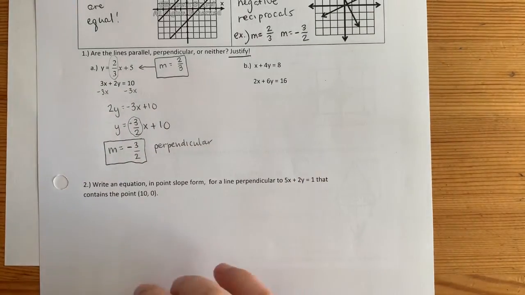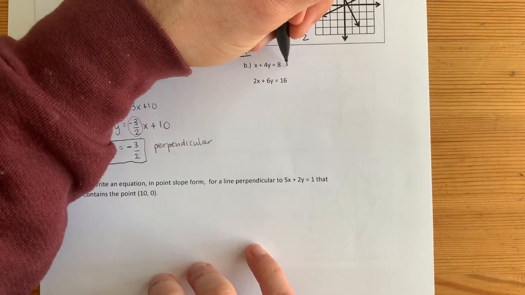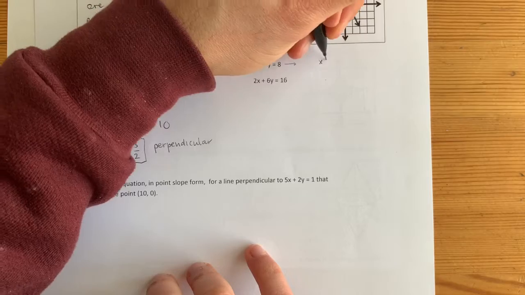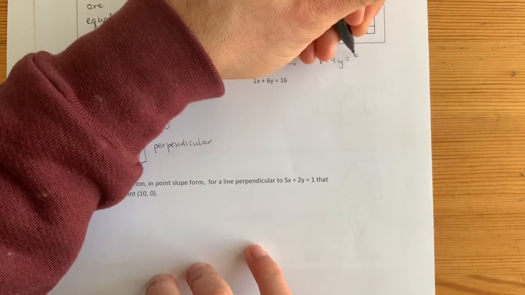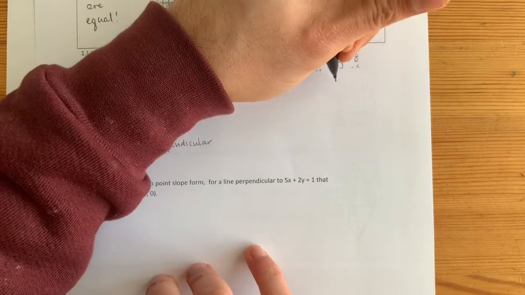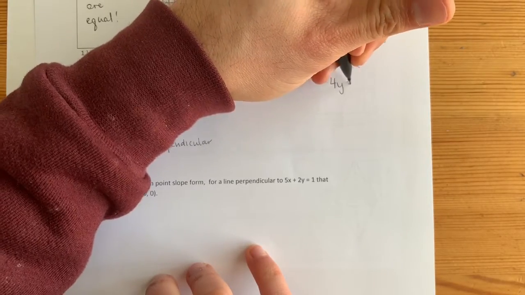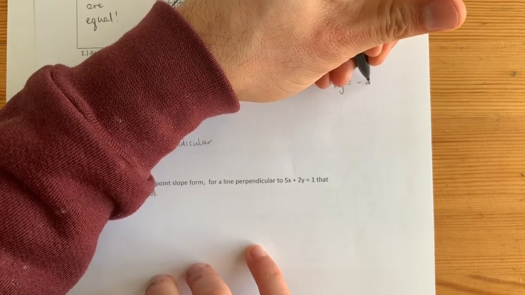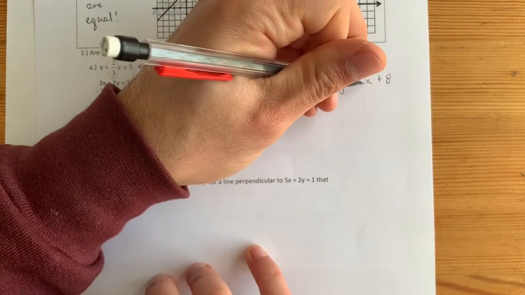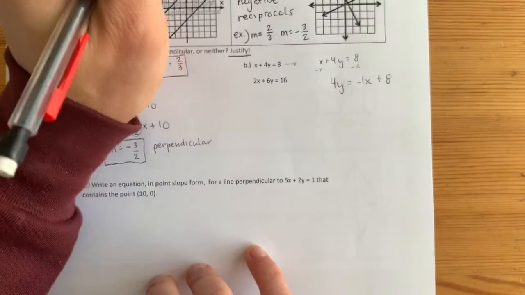So for b, same idea. We're going to solve for y equals mx plus b. So let me just work on this one over here. I'm going to get y by itself, so I'm going to subtract x. So 4y equals -1x, or -x plus 8. So maybe I'll put the 1 right there. That'll be nice to have.